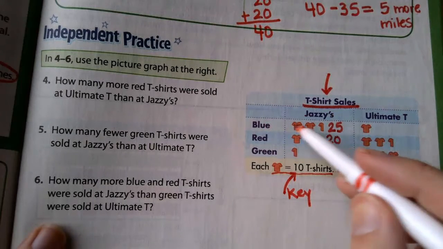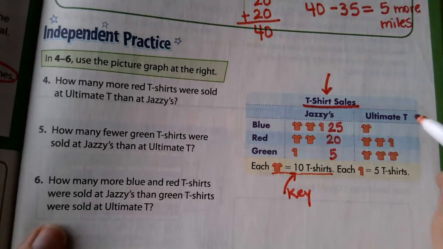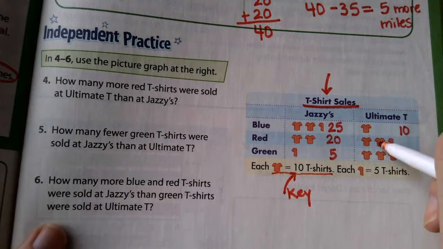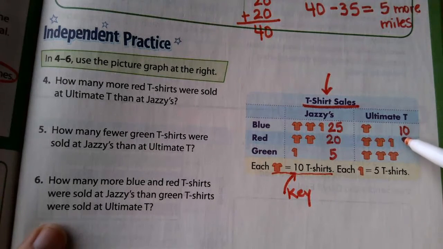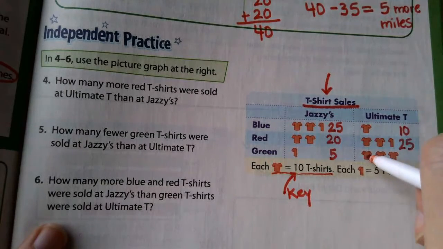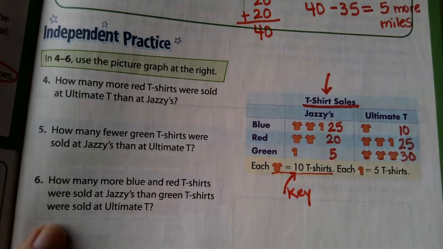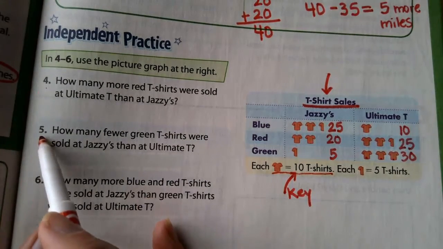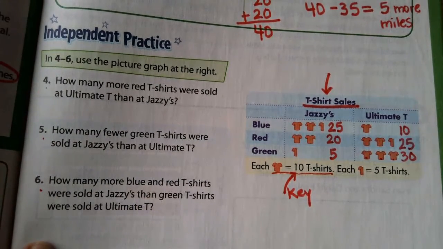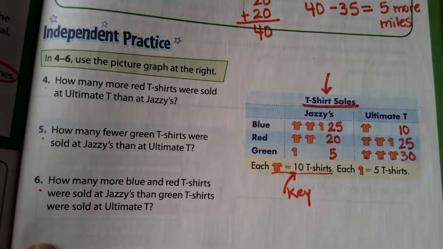Now for Ultimate Tees. How many of them like blue? Well, 1 t-shirt equals 10. For red, 10, 20, plus 5 more is 25. And for green, 10, 20, 30. Go ahead and answer 4, 5, and 6. And then you can move on to the next activity.